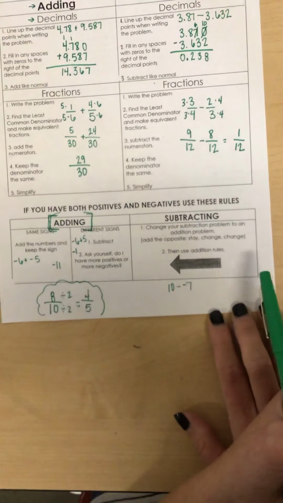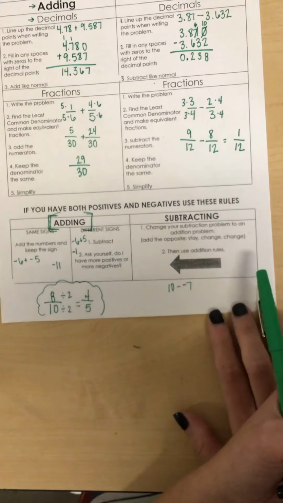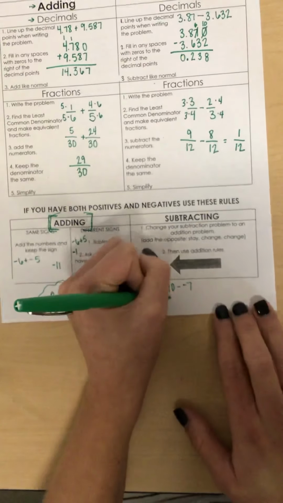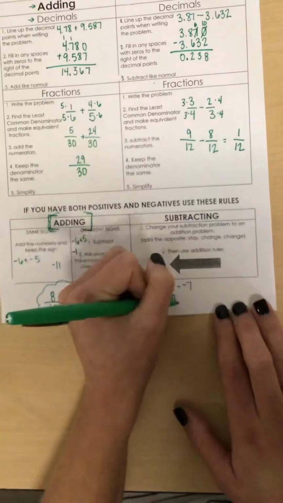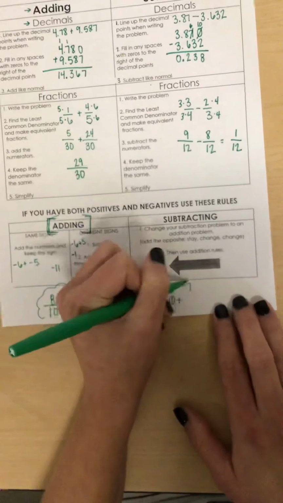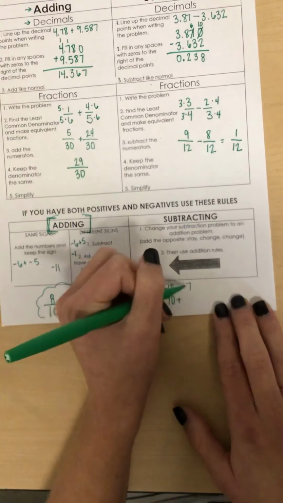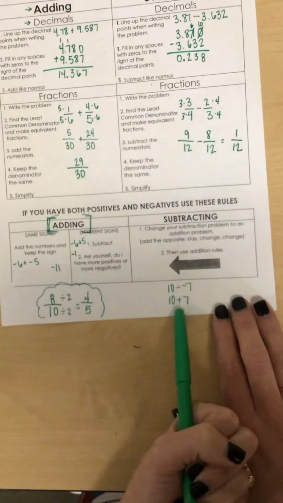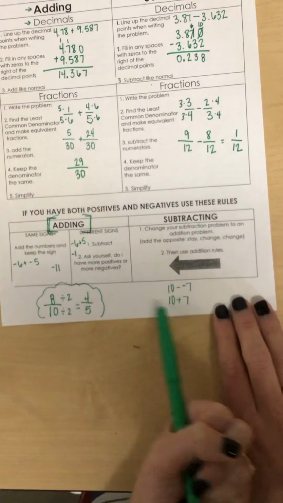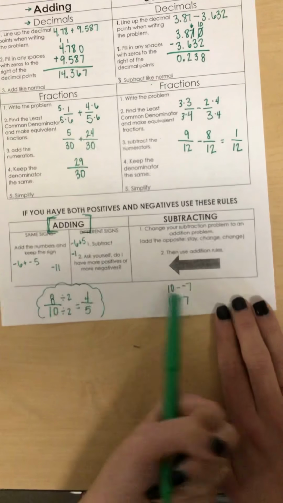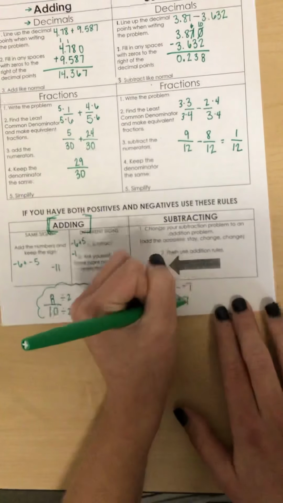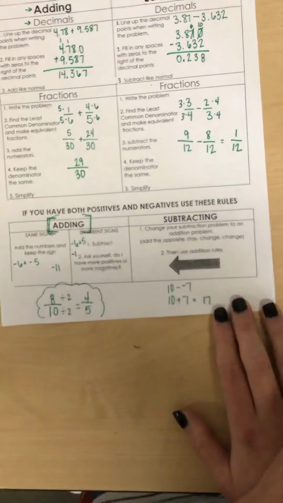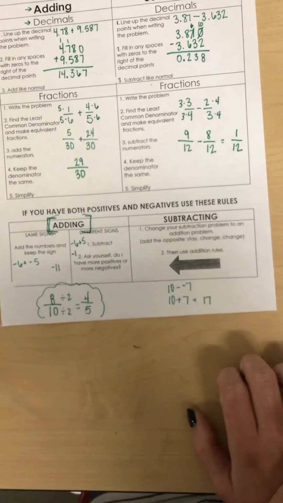So when we change it to addition, it shows us clearly what our answer should be. So when you change it to addition, the first number stays. Subtraction changes to addition. So we have to do the opposite with that last number. The opposite of -7 is +7. Now here, you have two numbers. They have the same sign, so you're just going to add the numbers, keep the sign. 10 plus 7 is 17. It's positive, so your answer stays positive.